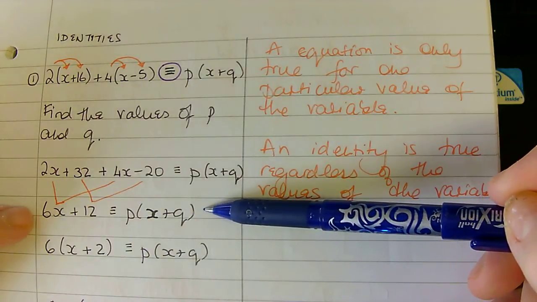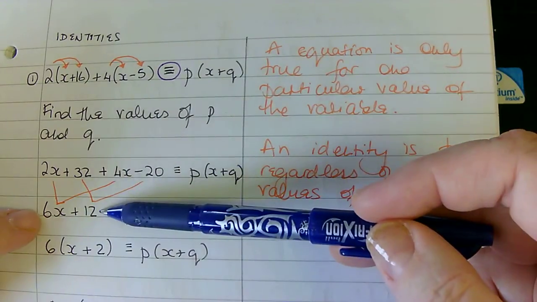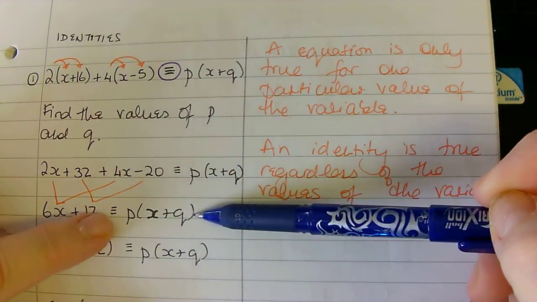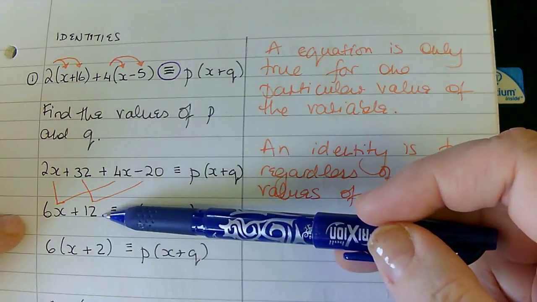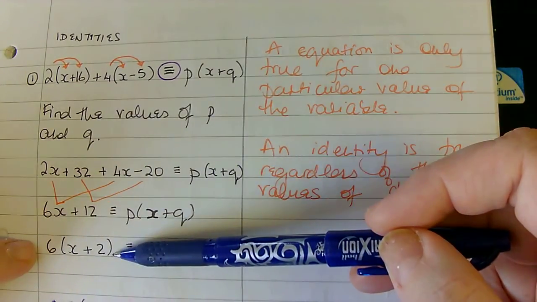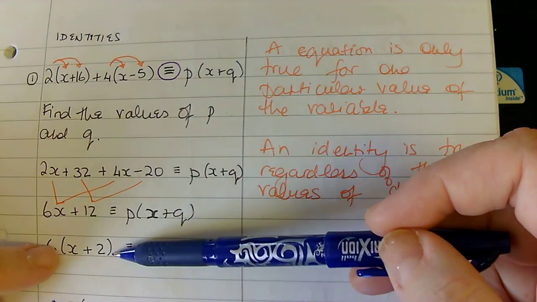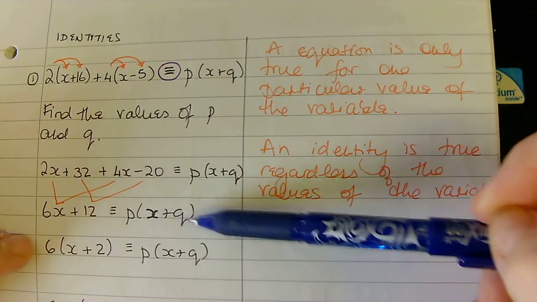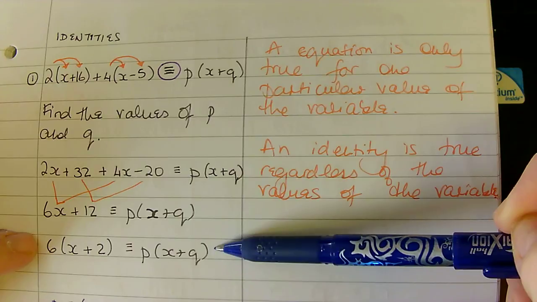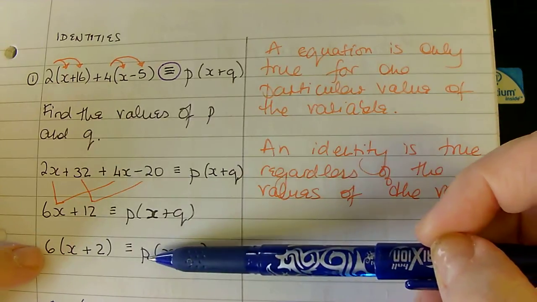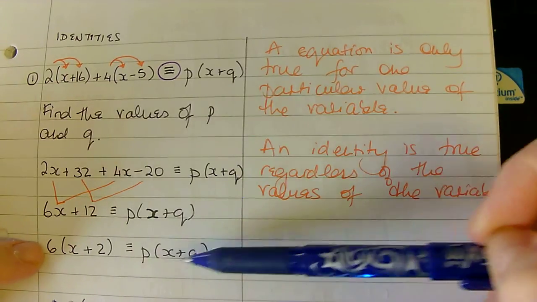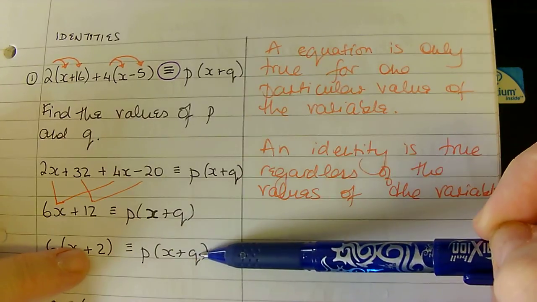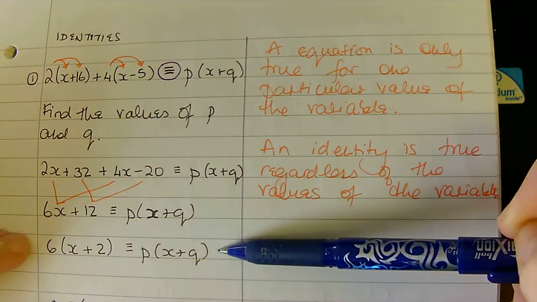And our next task is to make this, if possible, look like this. And the way to do that is to factorise. So you can see I've taken a factor of 6 out, which leaves me with x plus 2. And now I can look at this identity and immediately identify P as 6 and Q as 2, because they're in identical form.